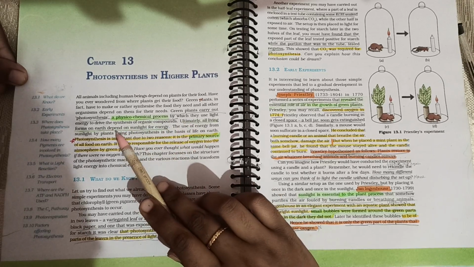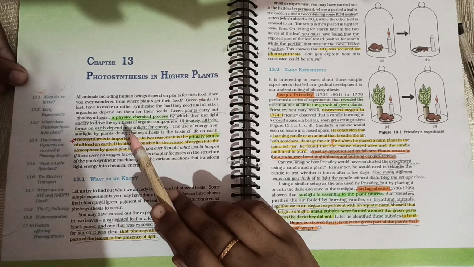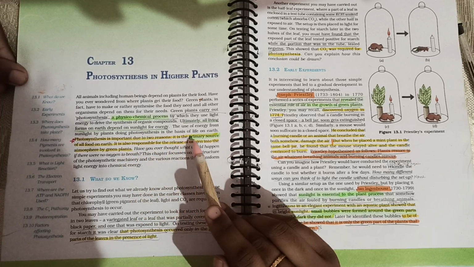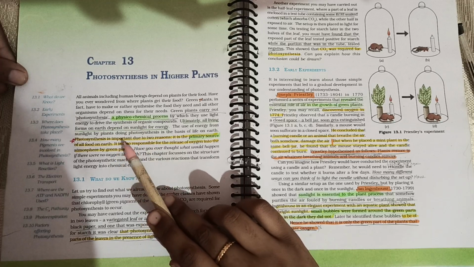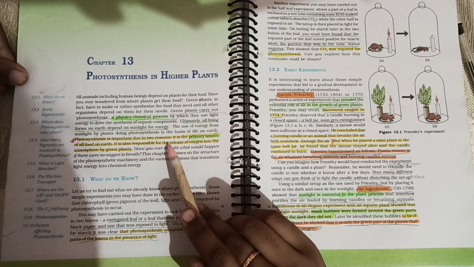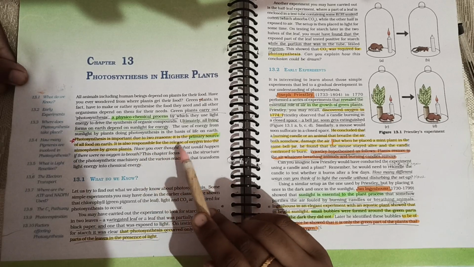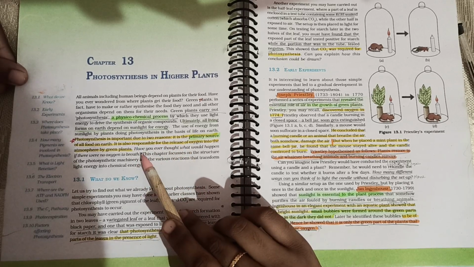Ultimately, all living forms on Earth depend on sunlight for energy. The use of energy from sunlight by plants doing photosynthesis is the basis of life on Earth. Photosynthesis is important due to two reasons. It is the primary source of all foods on Earth. It is also responsible for the release of oxygen into the atmosphere by green plants.